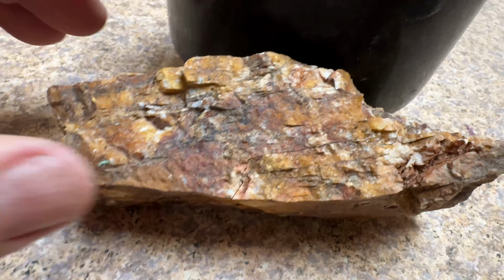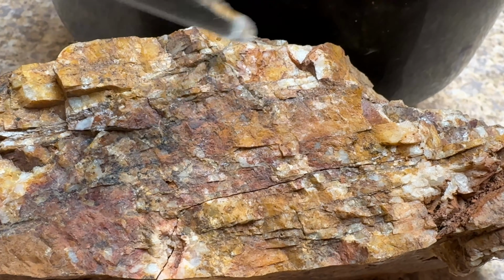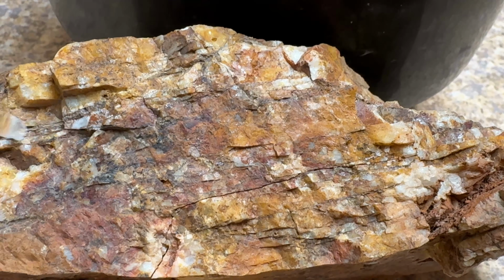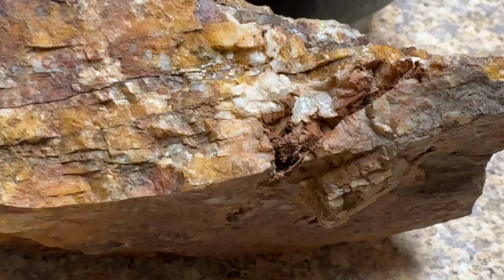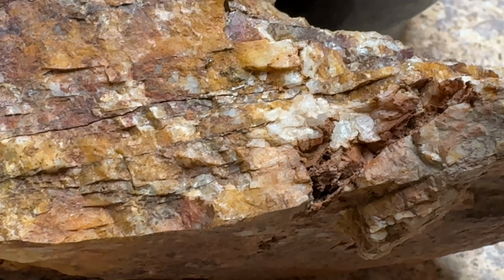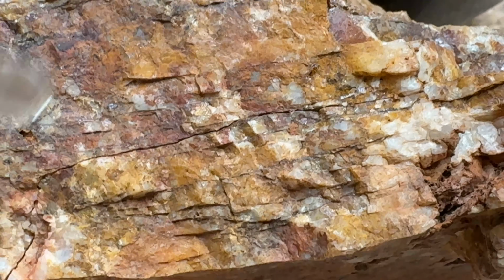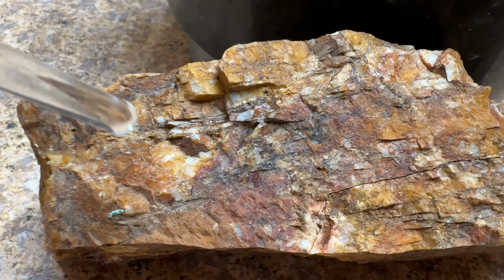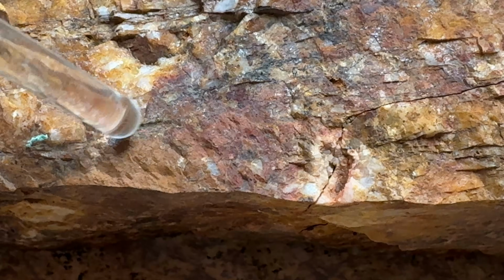Okay, let's see. We see quartz is made from layers of different layers, like this, like this, like this. And gold is between those. What we see, the crack over here, all gold is in those layers. Over here too, and over here. Okay, and gold is very small.